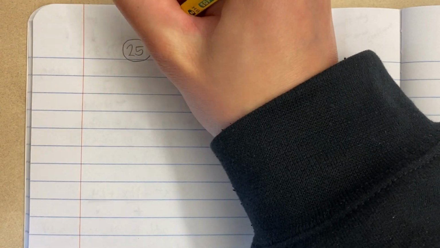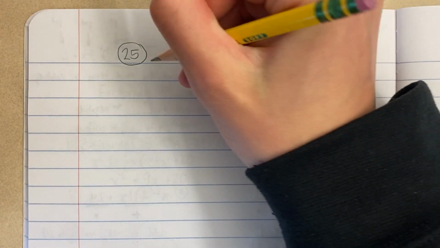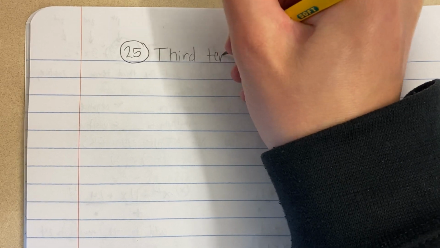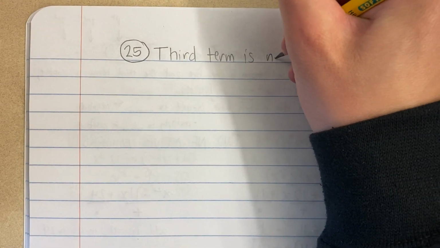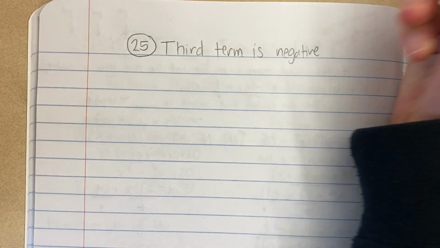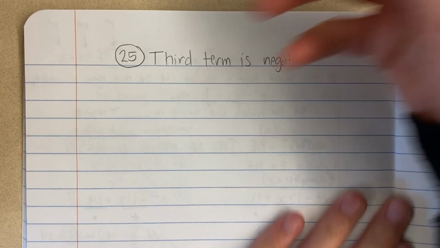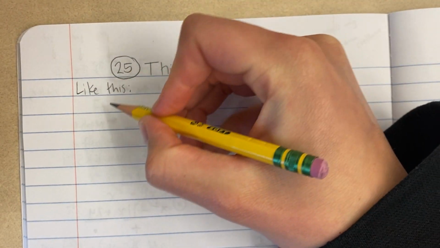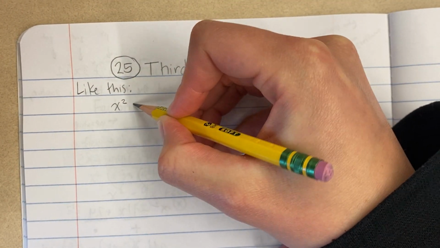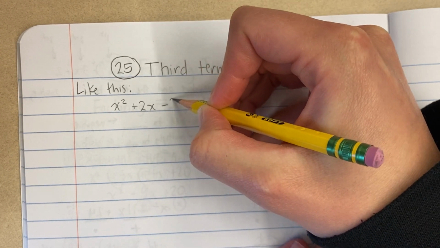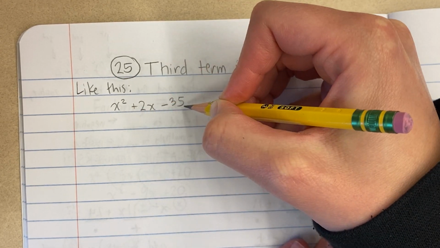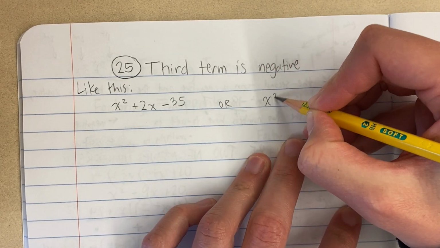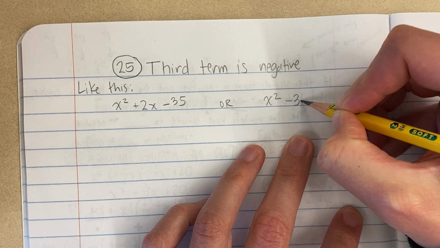This is assignment 25. And in this assignment, we're going to talk about what happens when the third term is negative. Okay, and this is a big one. Here's what I mean. Something like this. Notice the 1, 2, 3. The third term is negative, or could be like this, where the second and the third term is negative.